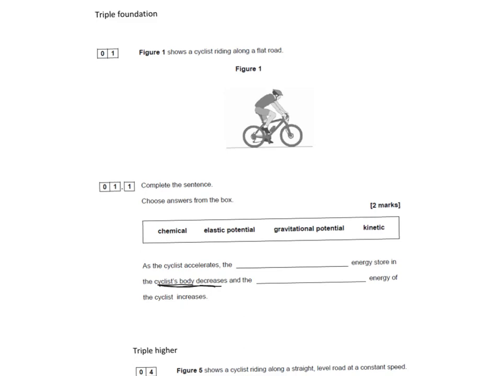It's very, very important. So what energy store inside the cyclist's body decreases as he's cycling? Because he is accelerating, he's moving faster and faster, which should mean that he has kinetic energy, and that increases as he's speeding up. So we know that indeed he's not moving up or down, so it's not gravitational potential.